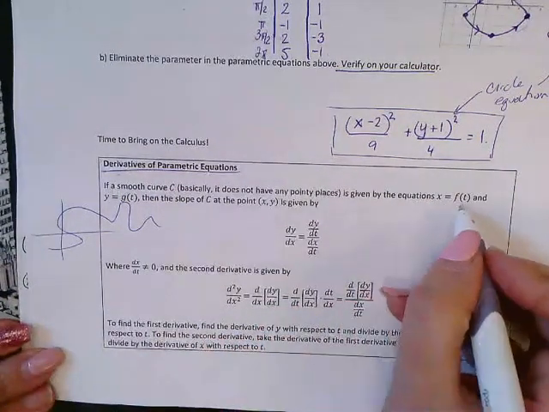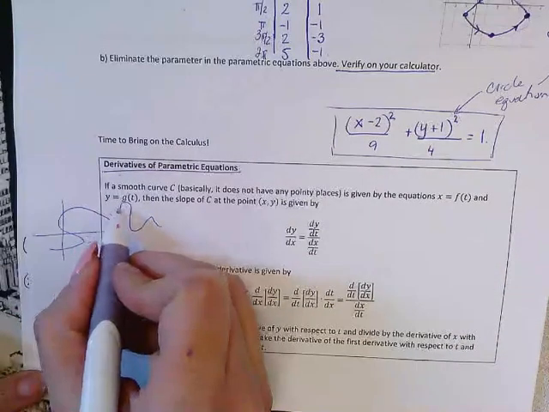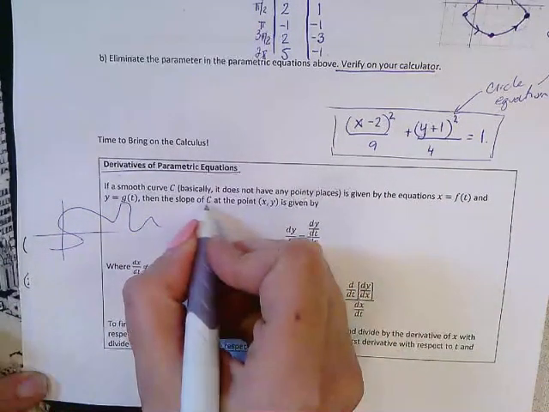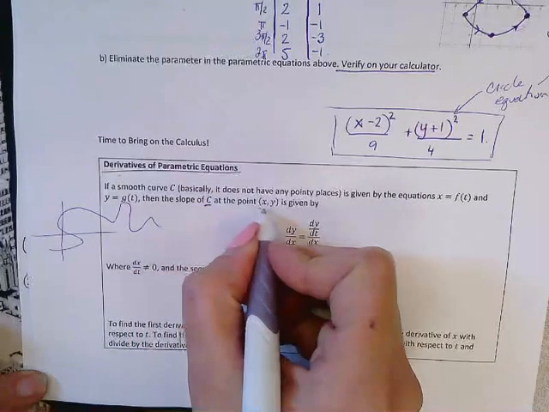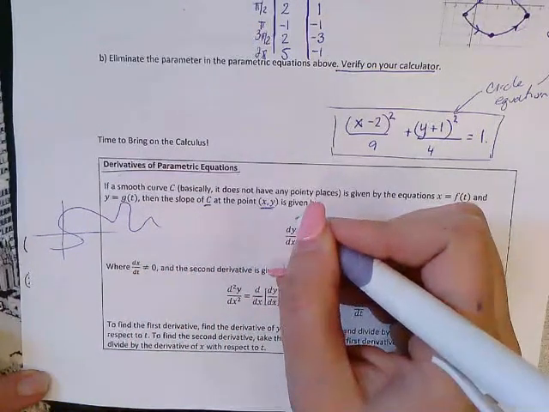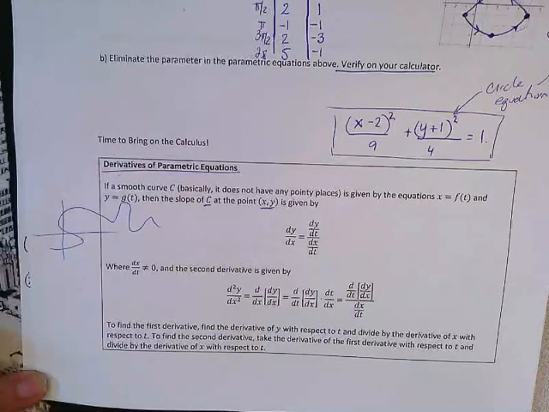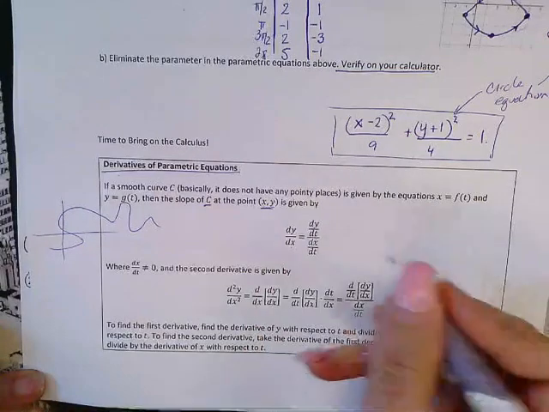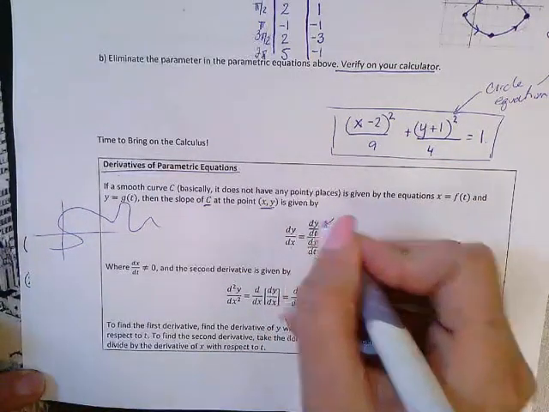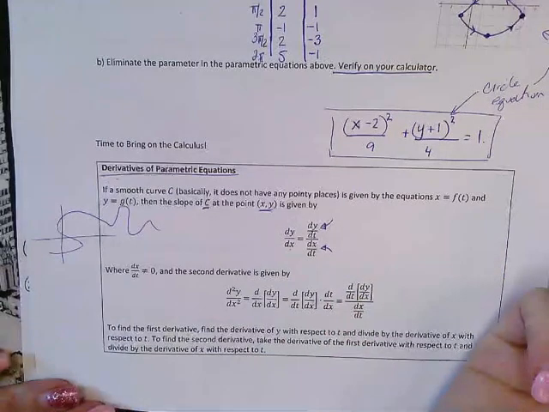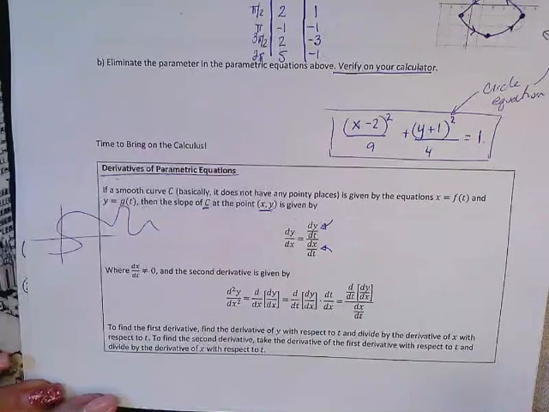Is given by this equation, x equals f of t and y equals g of t. So if it's given by a parametric equation, then the slope of C at any point x and y is given by dy dx. And the way that we get dy dx from a parametric equation is you take the derivative of your y equation and the derivative of your x equation and divide them.